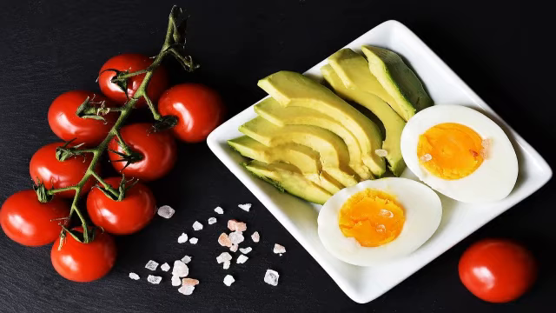Explanation of the different macros on keto. Not all macros are created equal. Carbs and proteins can supply 4 calories of energy per gram. Fats can supply 9 calories per gram. All the macronutrients can be converted into energy. The body uses each macronutrient in different ways.